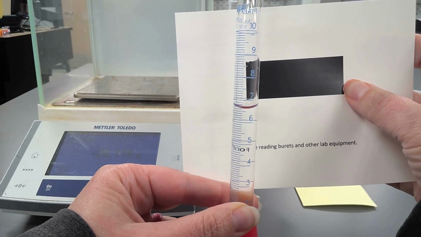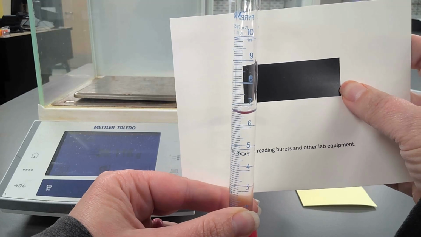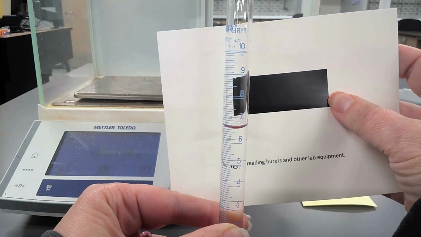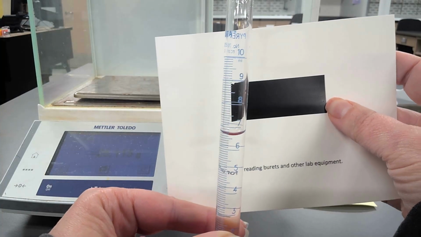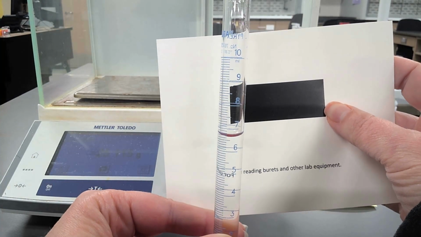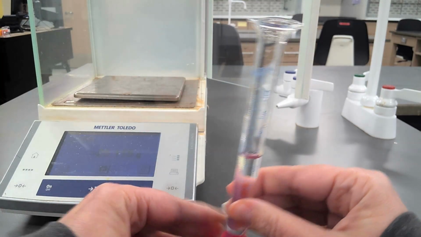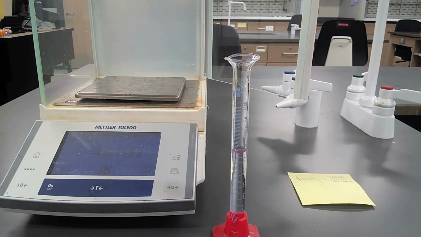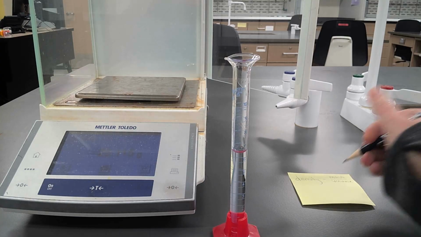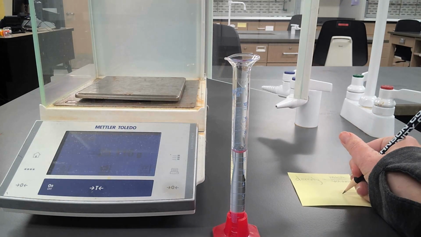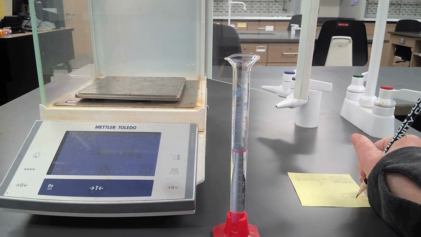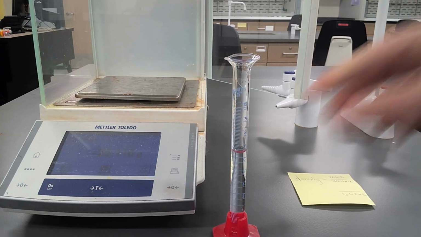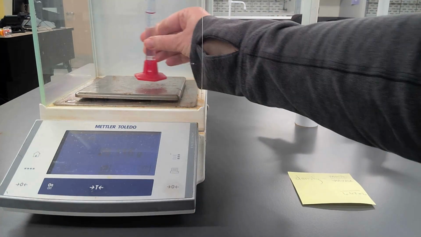And it looks like it is above 6.6, but maybe not quite 6.7. And I think it's a little bit closer to 6.7 than 6.6, so I might say 6.67 milliliters. You want to make sure when you're reading with your 10 ml graduated cylinder that you are reading to two decimal places. So I think it's 6.67 milliliters, so I'm going to write that down as my volume, 6.67 milliliters.